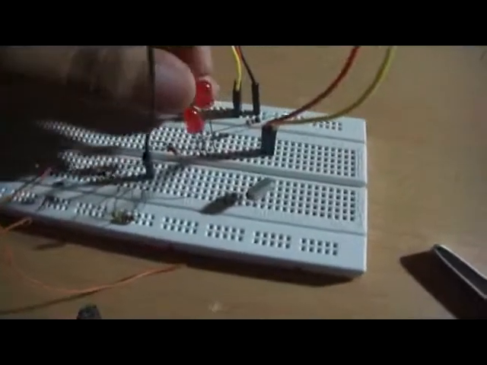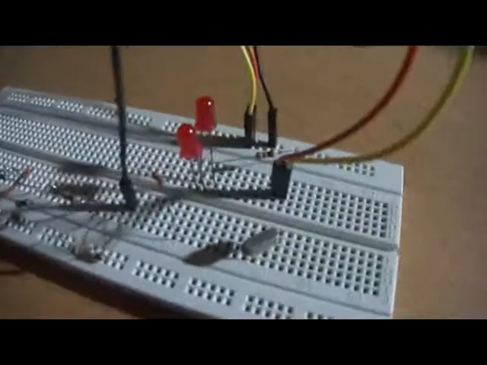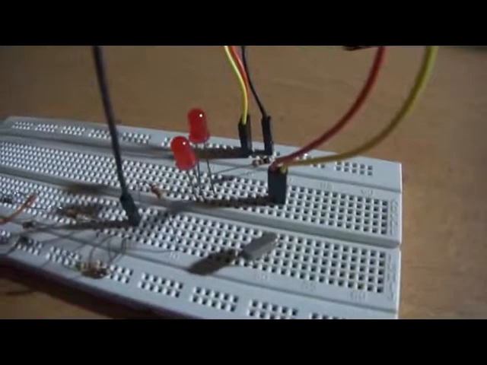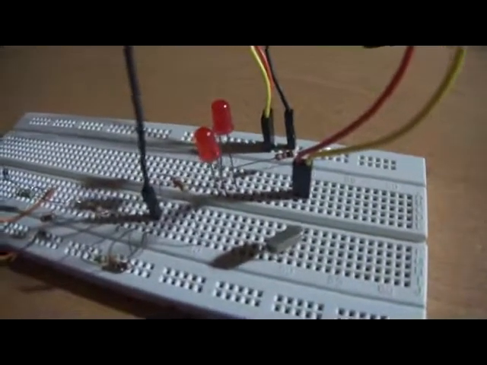Now, as an example of how it works, what I want to do is set up the microcontroller on this breadboard so that my two LEDs will blink one after another. This is what I'm trying to do right now. So first of all, let's get to the computer and write the code for it.